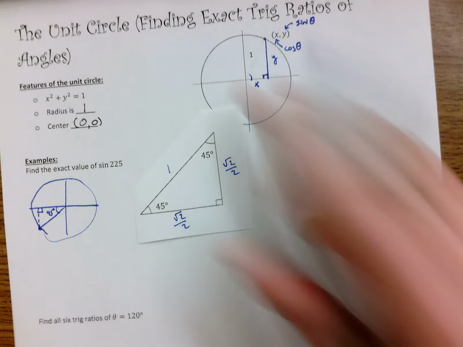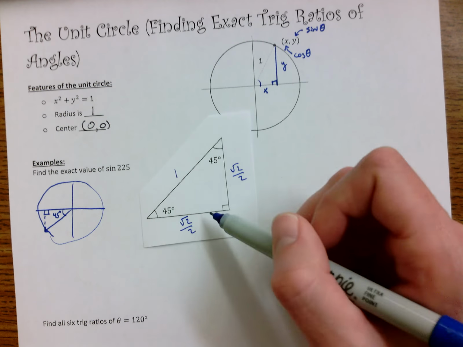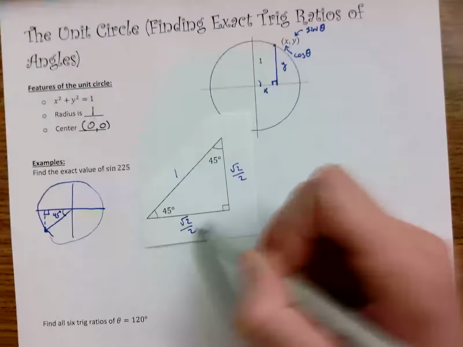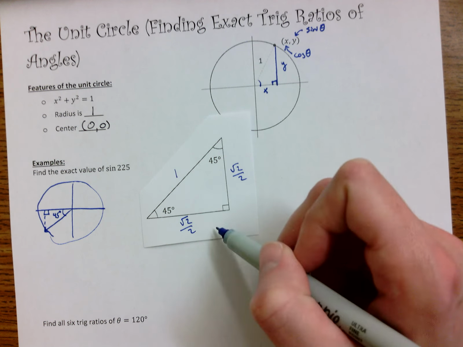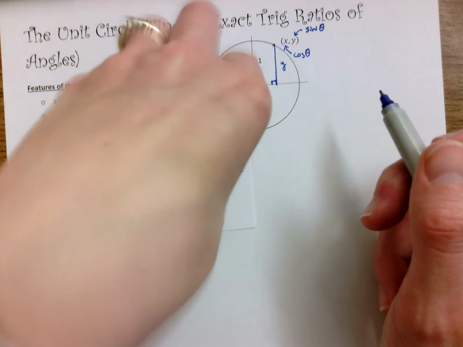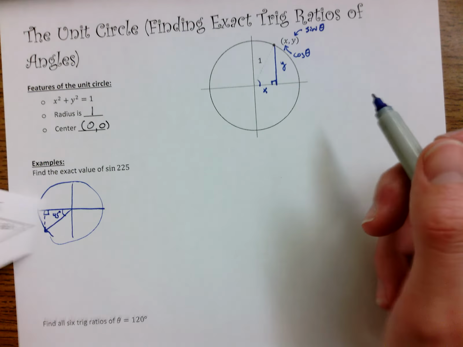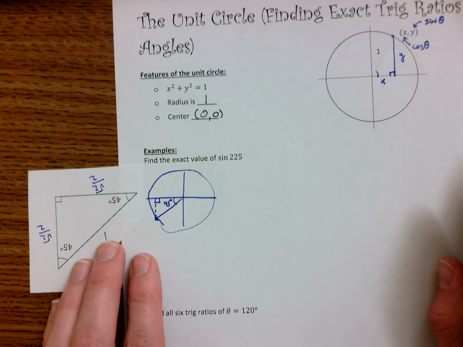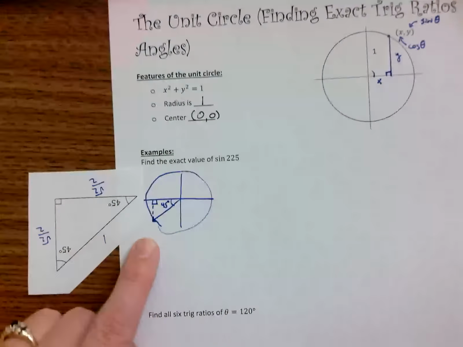All right, so what I'm going to do is look at this, and we've established that as long as the hypotenuse is 1, in a 45, 45, 90-degree triangle, both of these sides are going to be root 2 over 2. So if I orient this so that it faces the same way as this triangle that I drew here, well then that tells me the coordinates of that point.